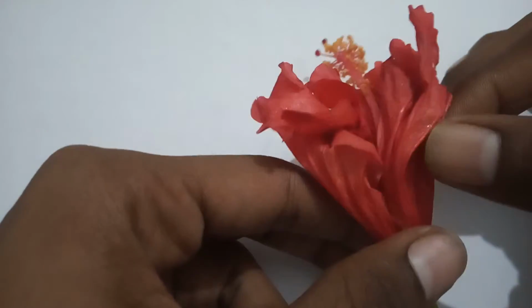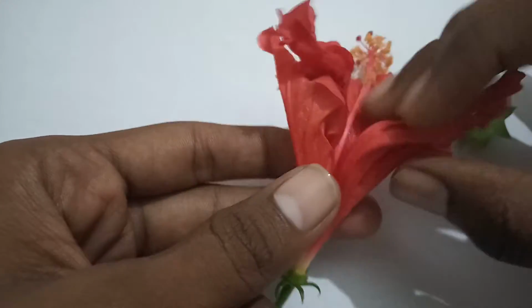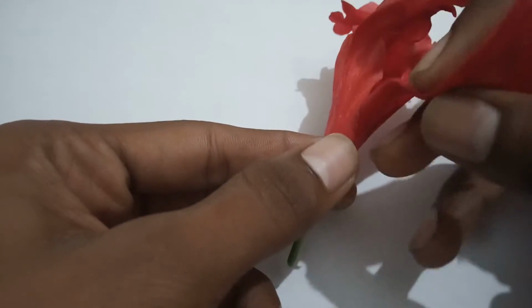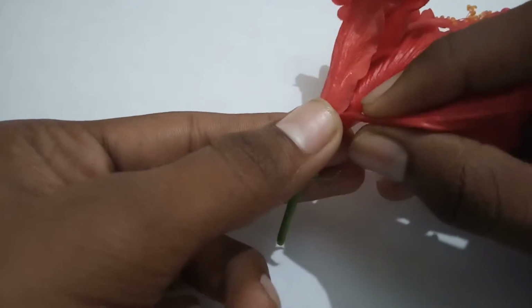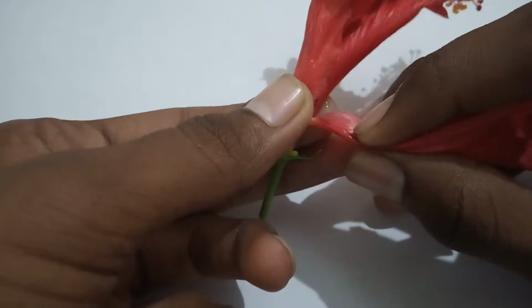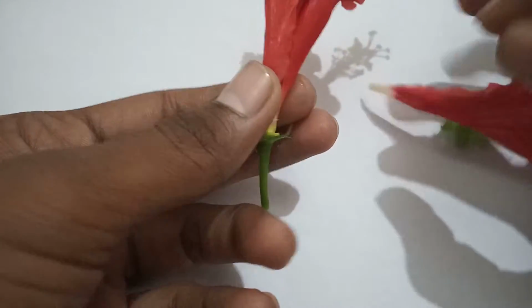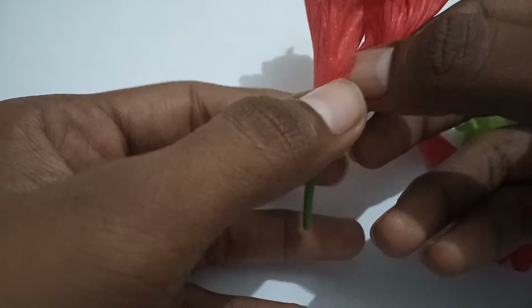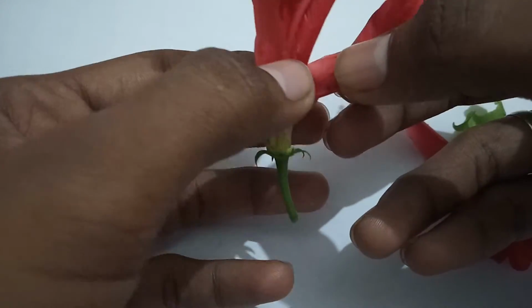Now we remove the petals. Flowers use petals to attract different insects. These insects help the flower to pollinate.